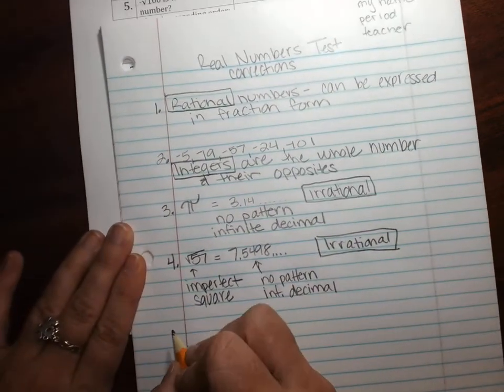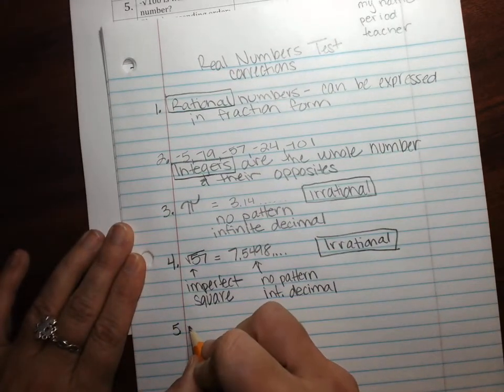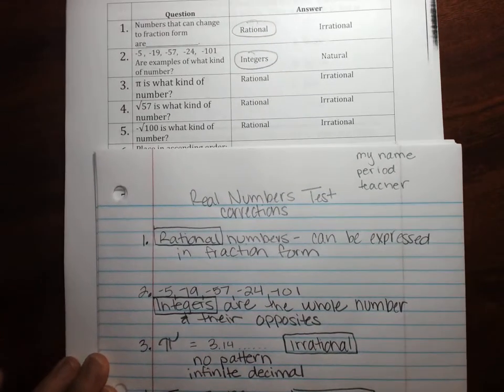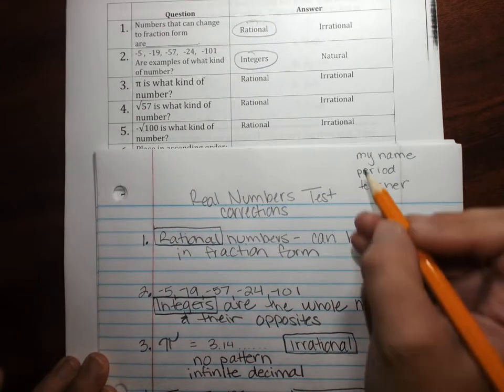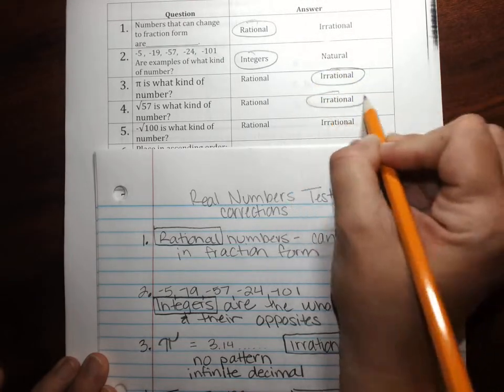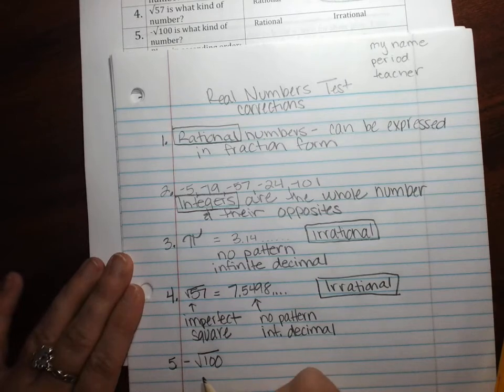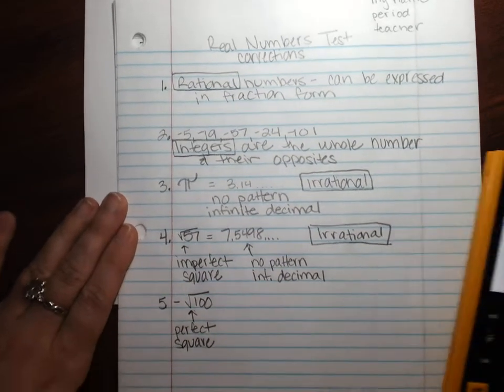Number 5, it says the negative square root of 100. What kind of number is that? Is that irrational or rational? Isn't that a perfect square? Throwing you a curveball with that negative in front of it.